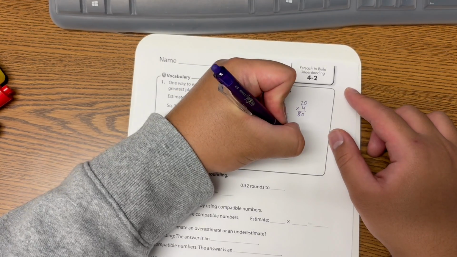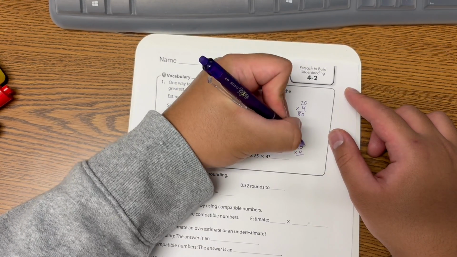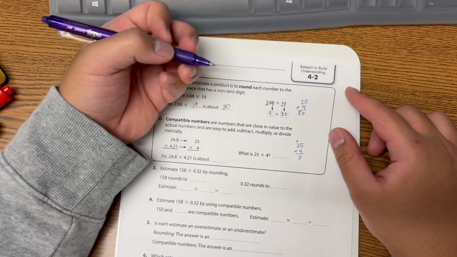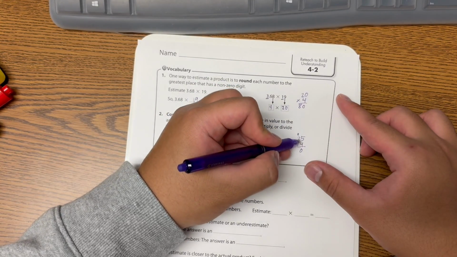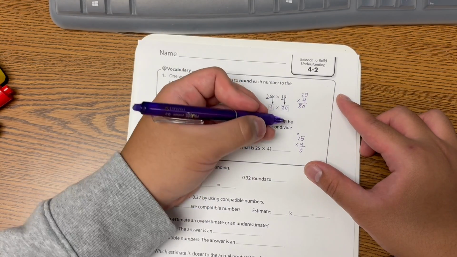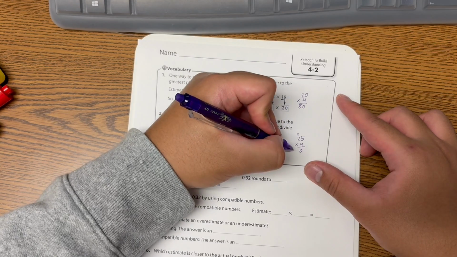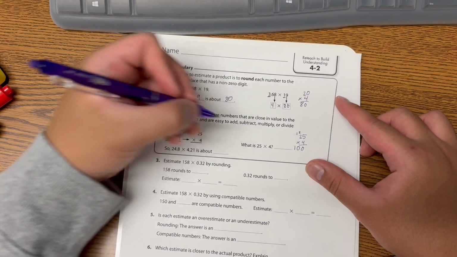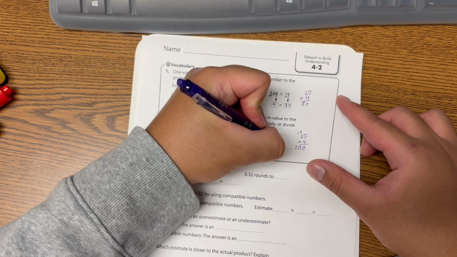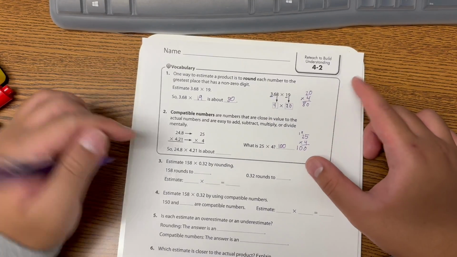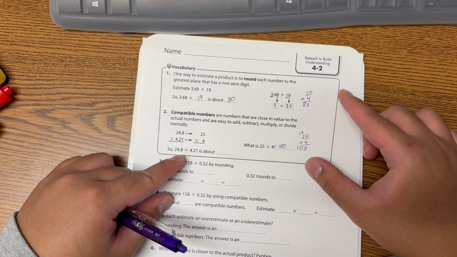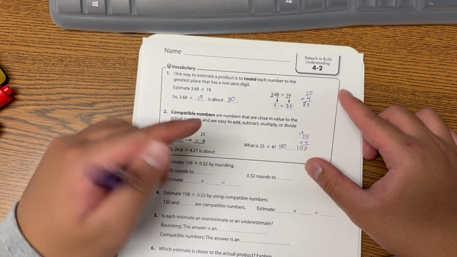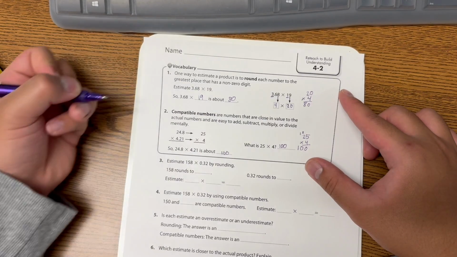25 times 4, we can write it out to the side if we need to. 5 times 4 is 20. So we record 0 and raise the 2 tens. And then 2 times 4, or 20 times 4, is 80. Plus another 2 tens is 100. So we record the 0, raise our 1, and drop our 1. So 25 times 4 is 100. So 24 8/10ths times 4 21/100ths, my apologies, is about 100.